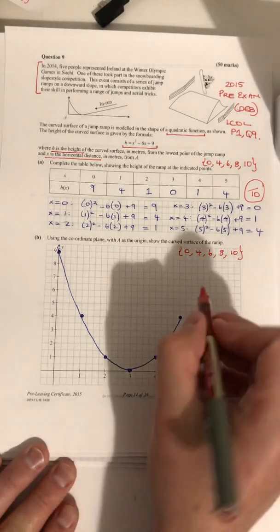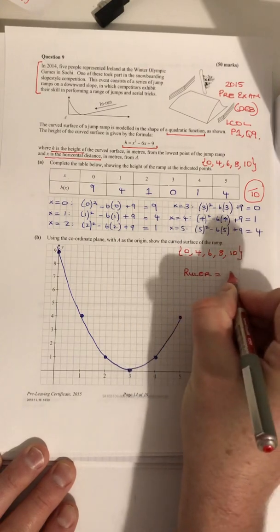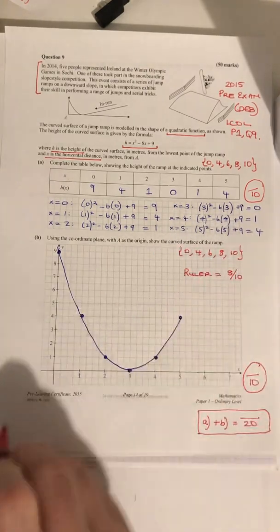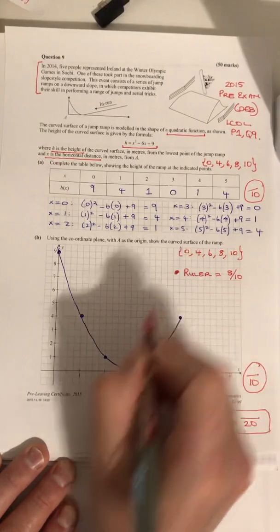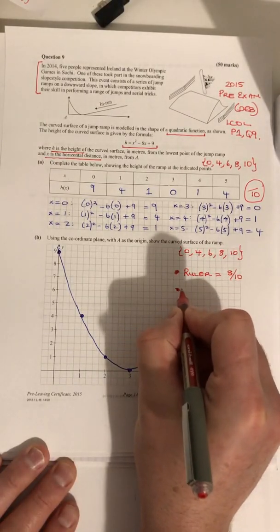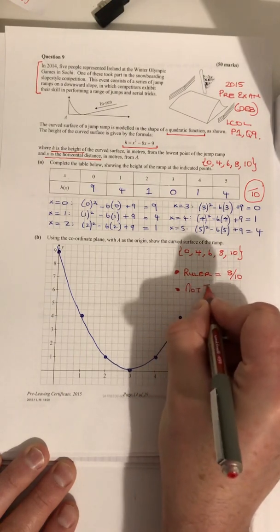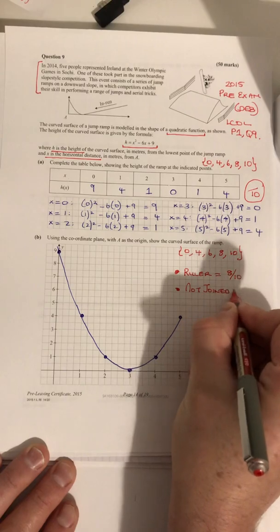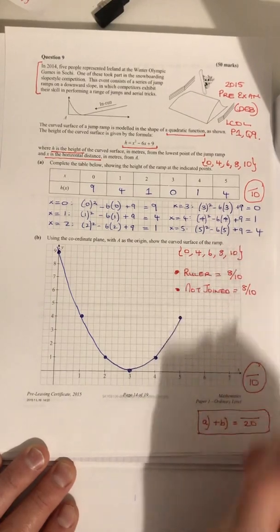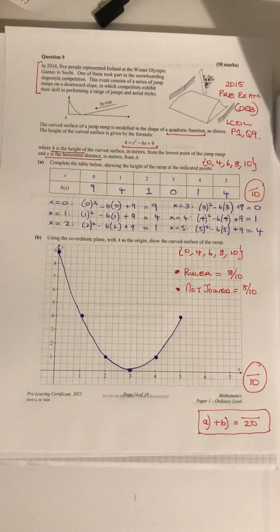However, if you use a ruler, that equals 8 out of 10. Okay? Not joined is also equal to 8 out of 10. Okay, so that gives you a guide as to out of the 20 marks.